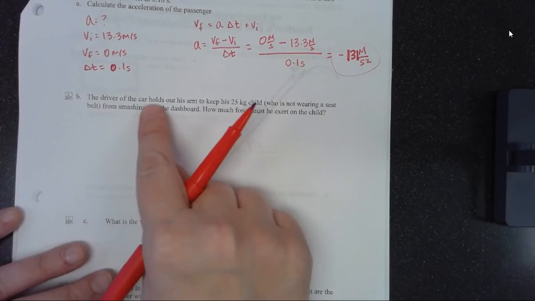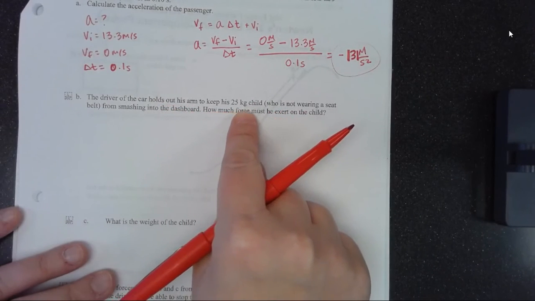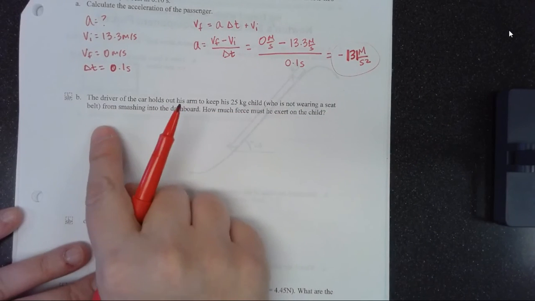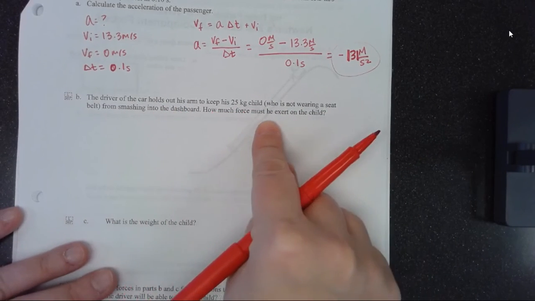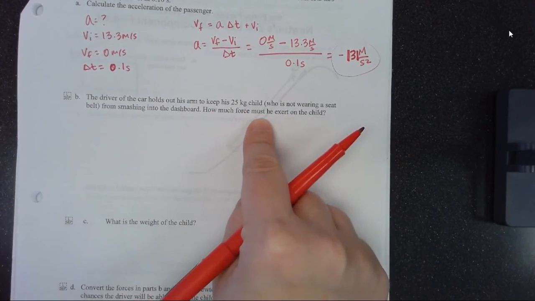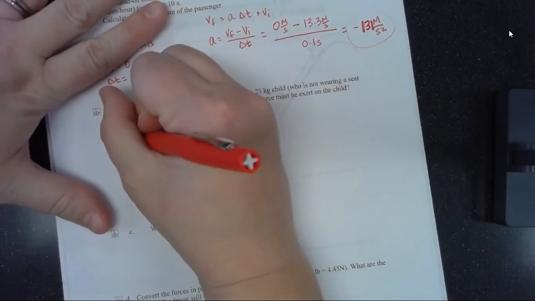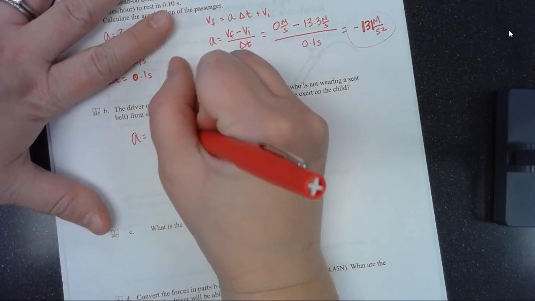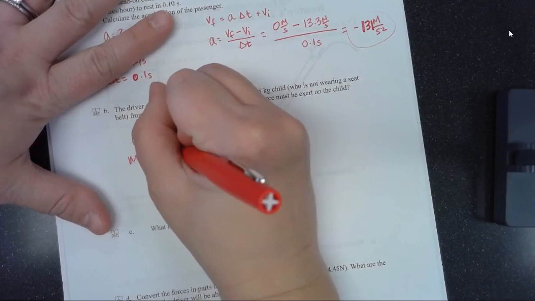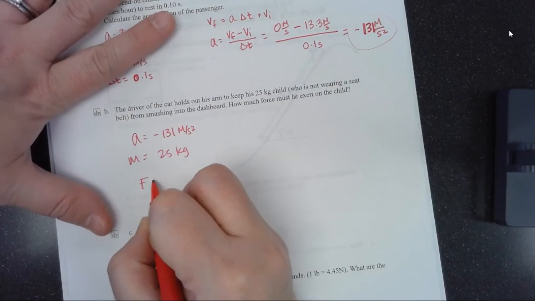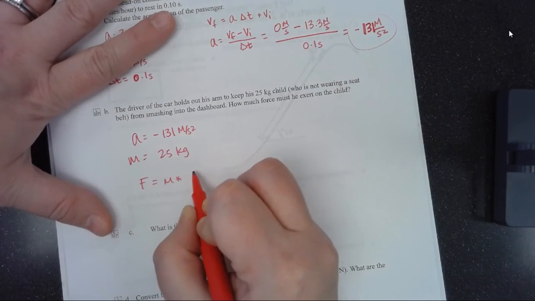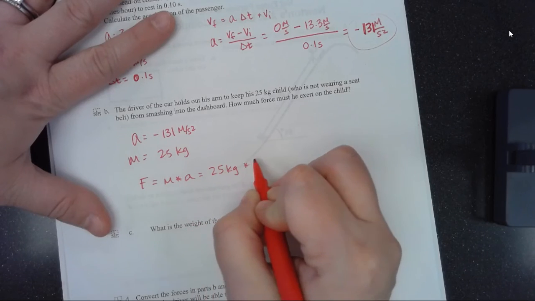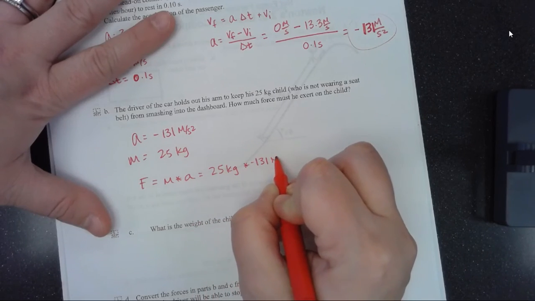The driver of the car holds out his arm to keep his 25-kilogram child who is not wearing a seatbelt. Always wear a seatbelt, guys. From smashing into the dashboard. How much force must he exert on the child? So if we know our acceleration, which is minus 131 meters per second squared, and we know the mass of the child, 25 kilograms, we can figure out force with Newton's second law and just multiplying those two things times each other. So we've got our 25 kilograms times minus 131 meters per second squared.